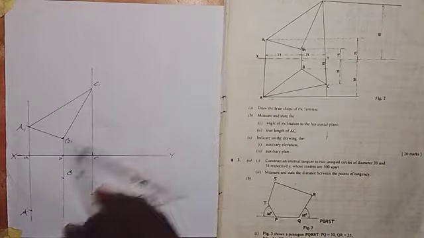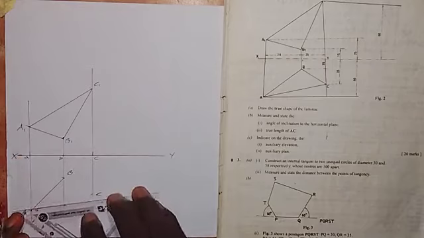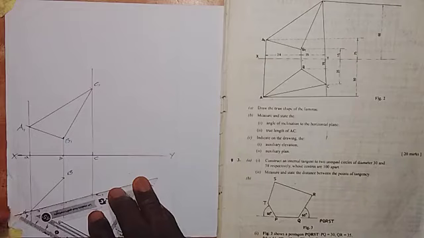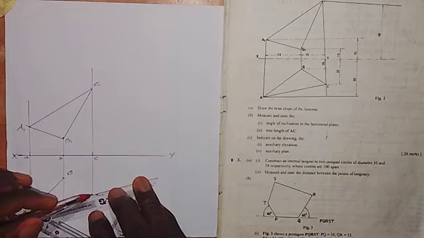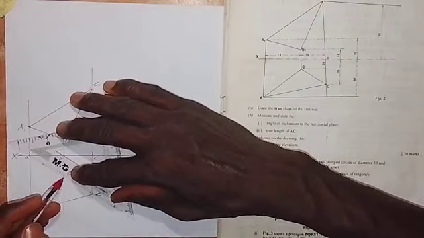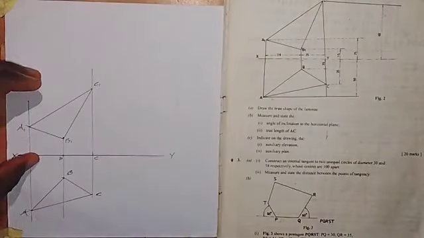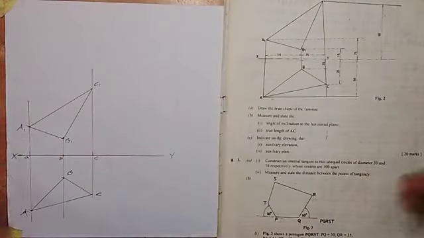All right, so we are going to join these points together. So we join AB together, like this, okay? Then we join AC together. So this is AC here, okay? Then we join BC together. So this is BC. So here we have the plan of the triangular laminate. This is the front elevation and this is the plan, as we are told that the views are given in first angle projection. All right, so now, having done this, the next thing that we are going to do is to begin to answer the questions.